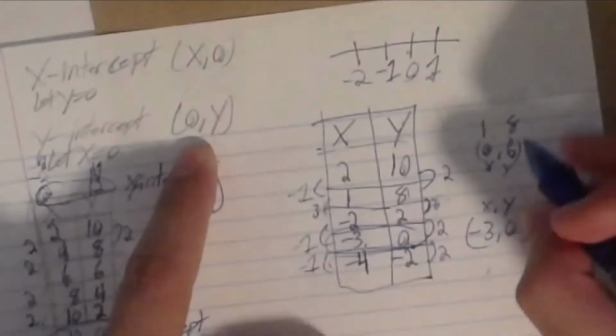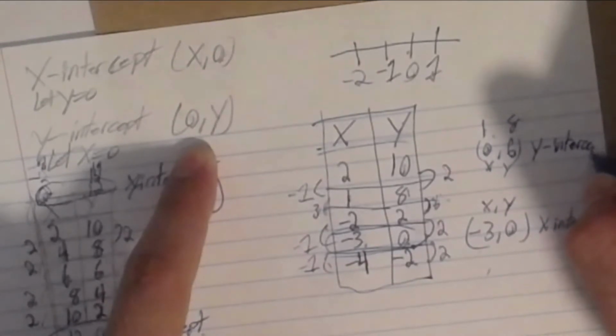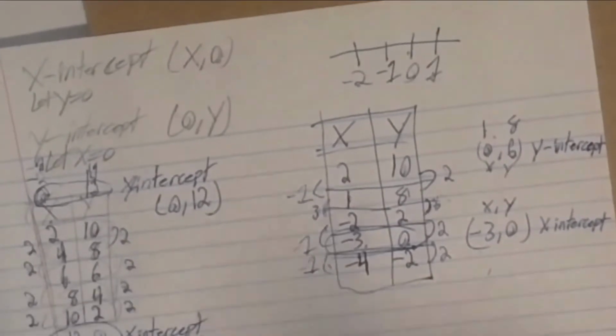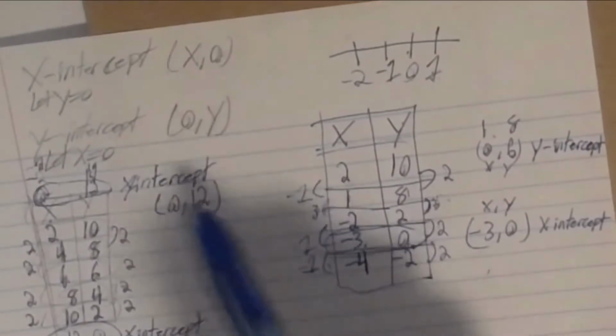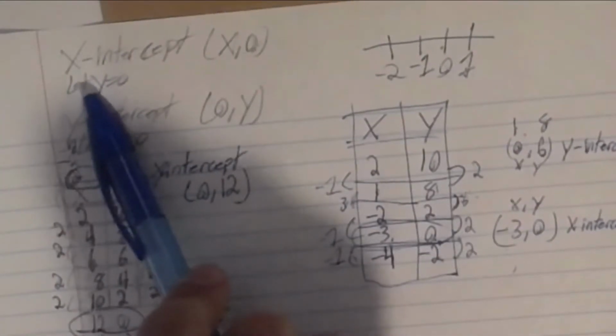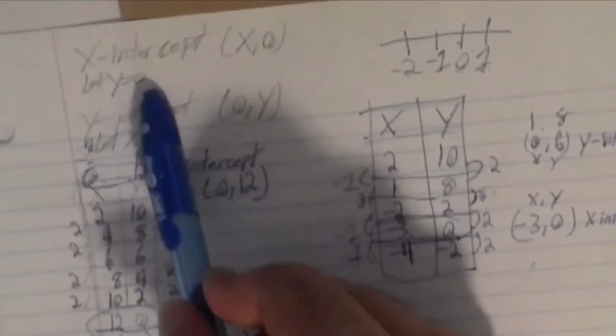This is our y-intercept. There you go. The whole point that we're trying to do is find the x and y intercept. How do we find the x-intercept?